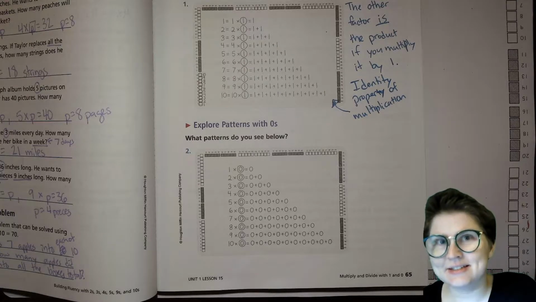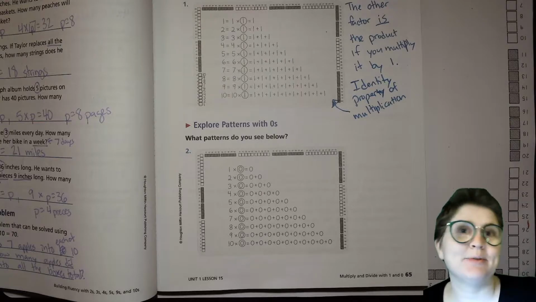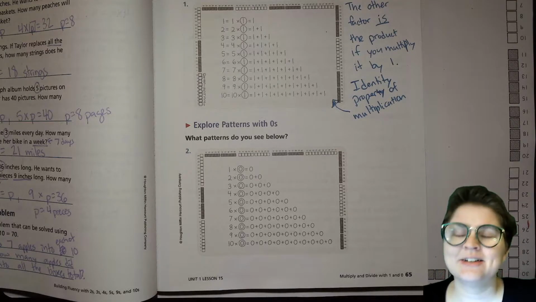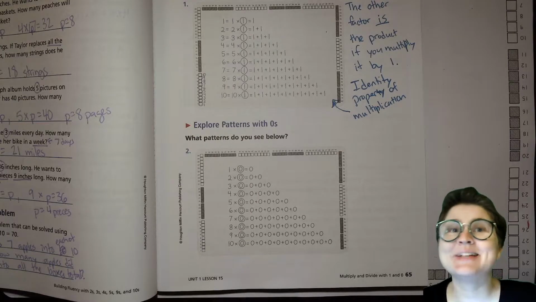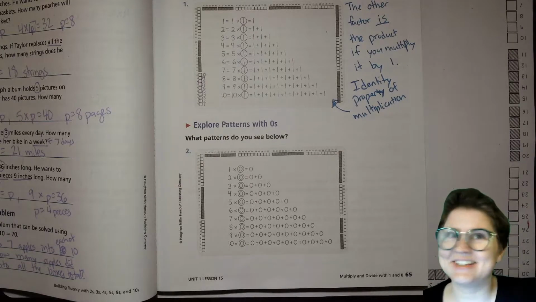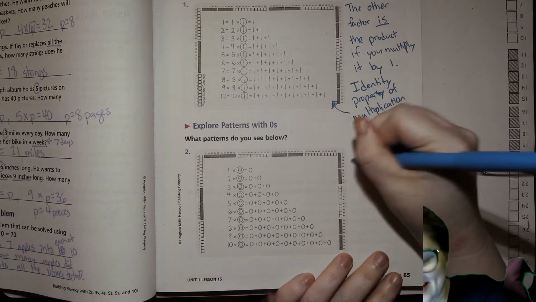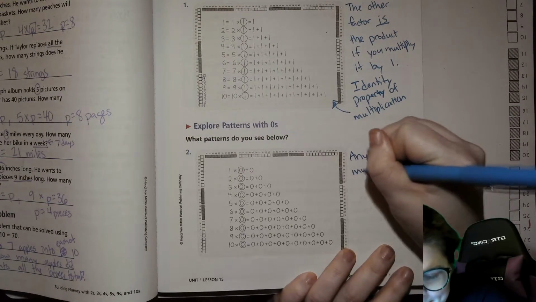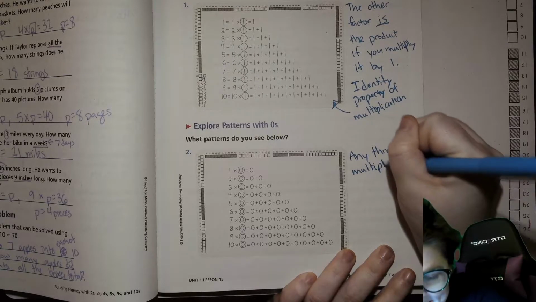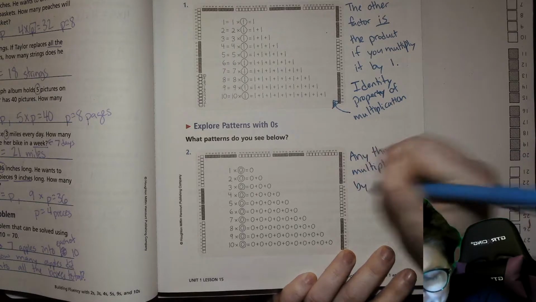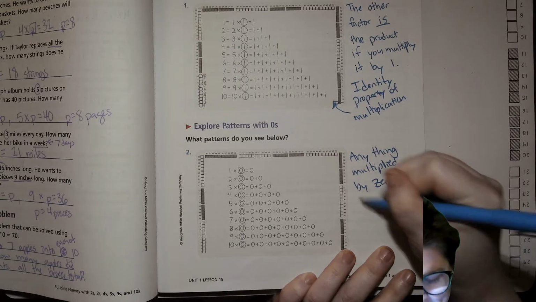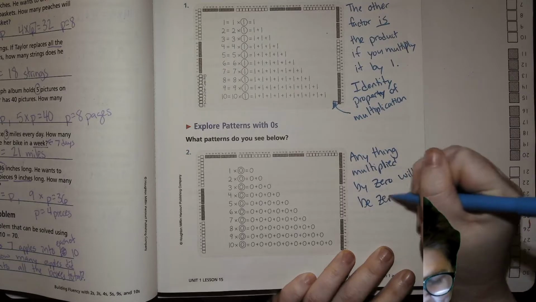Anything 0 times is like that number never happened, right? So if I said I'm never gonna give you 5 stickers, how many stickers do you have? No stickers, right? So anything multiplied by 0 will be 0.